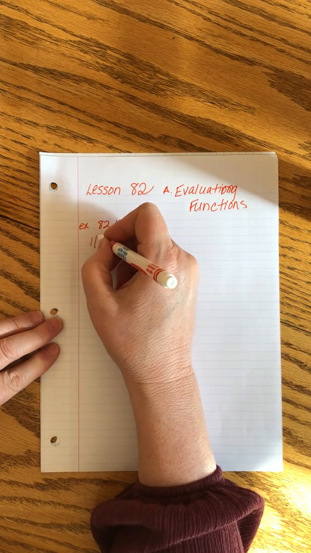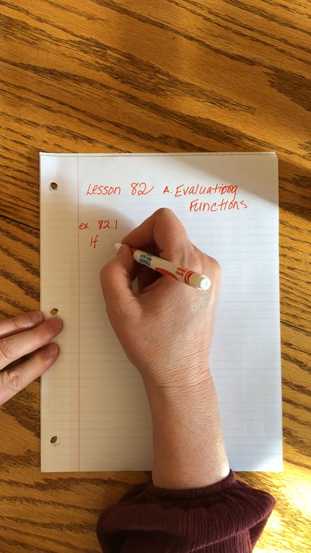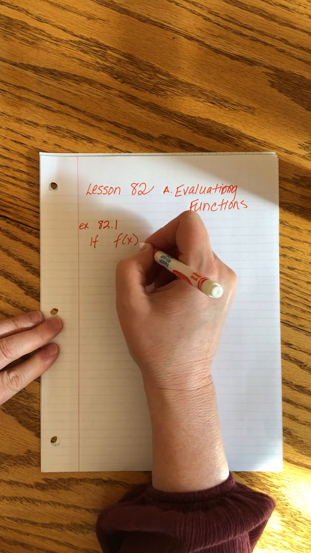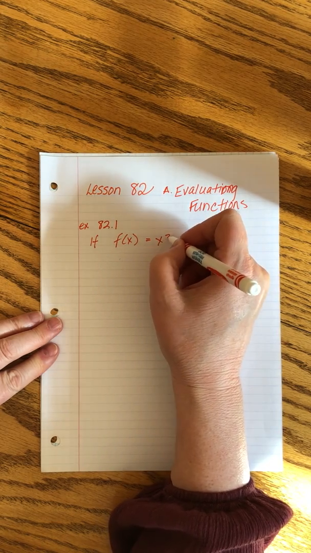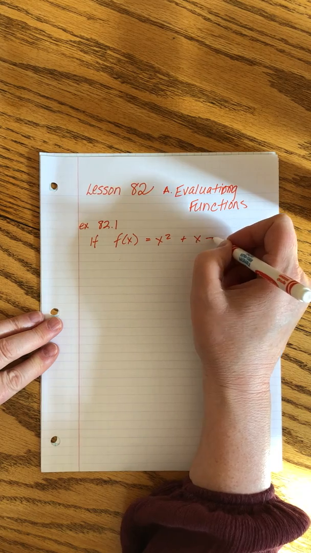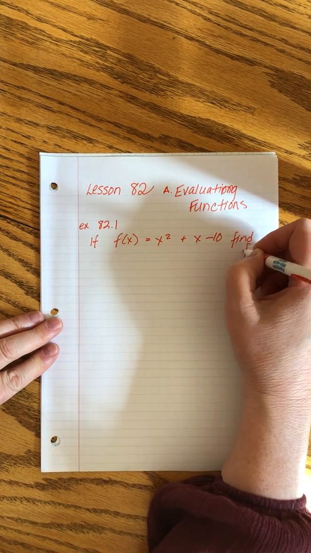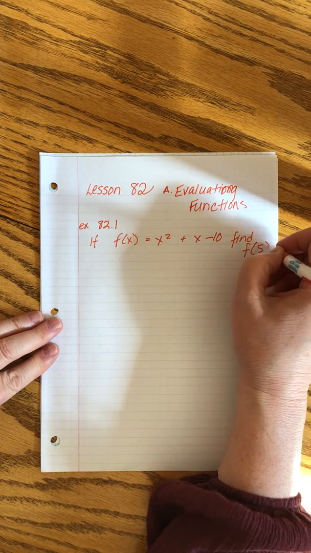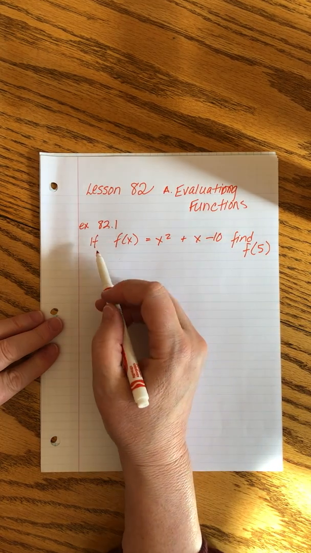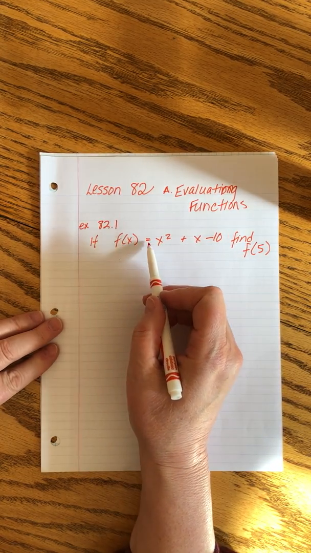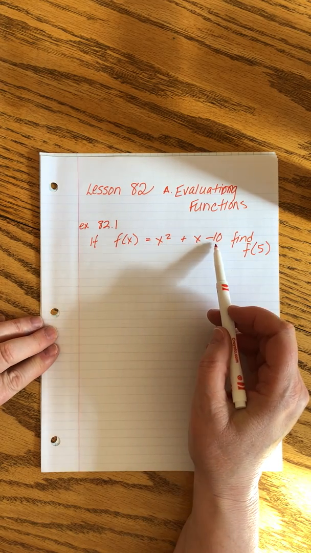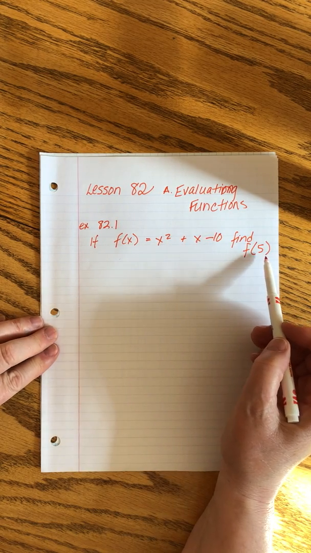This is what we see for lesson 82. I'll write it down and then explain what it means in case you don't remember. If f of x equals x squared plus x minus 10, find f of 5.